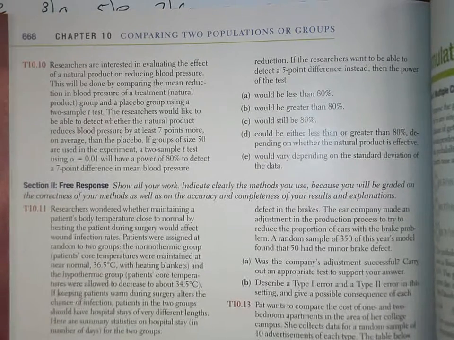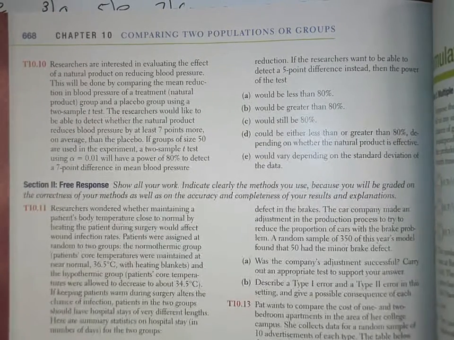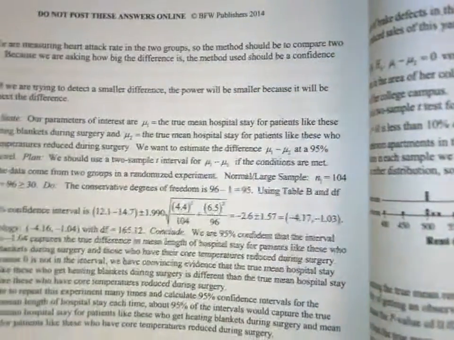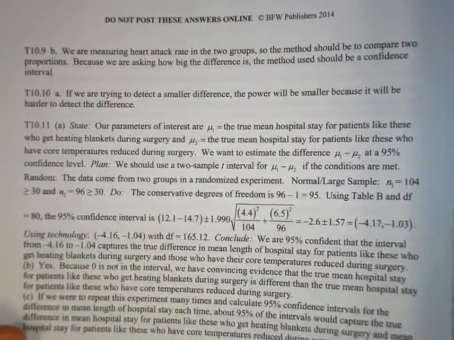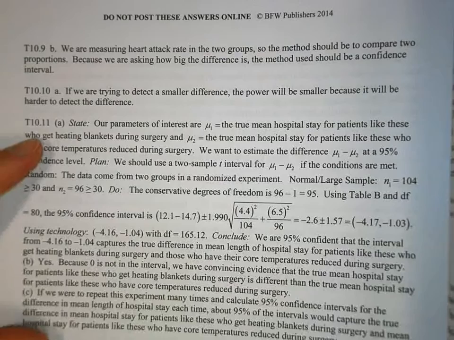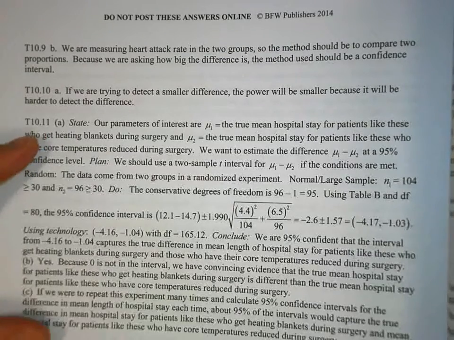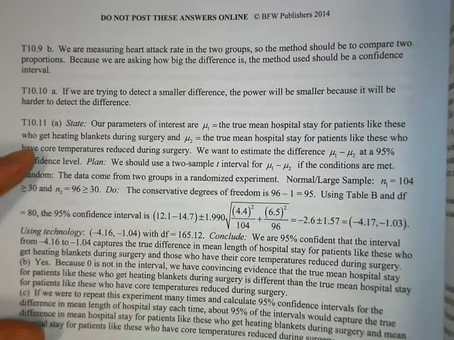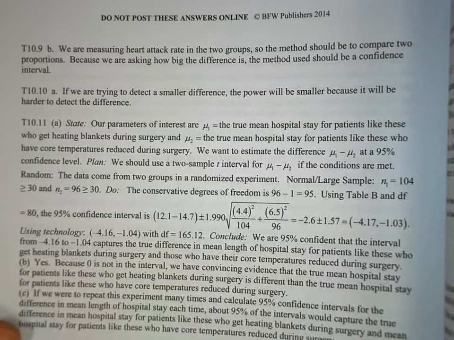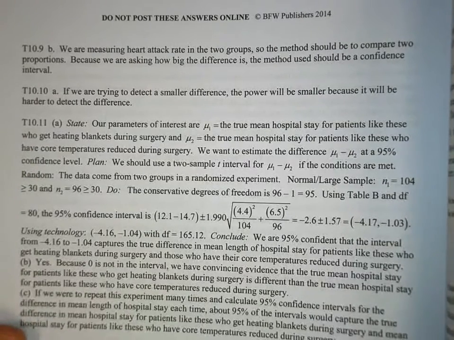I don't know if that answers it enough. But let's look at what the book said. It says, hey, we're trying to detect a smaller difference. Power will be smaller because it will be harder to detect the difference. Okay, that's pretty much what I said. I just don't like the question in general. I don't think that's really testing your knowledge of all of this stuff.